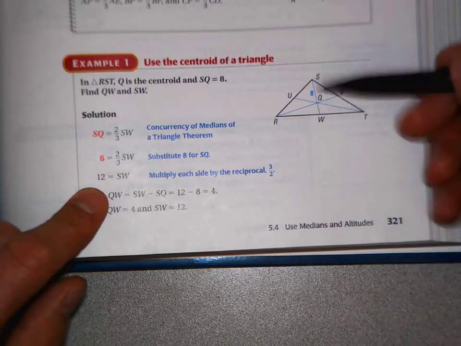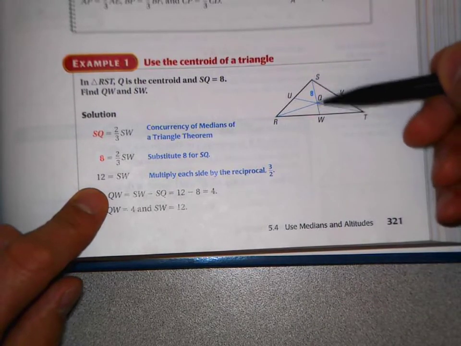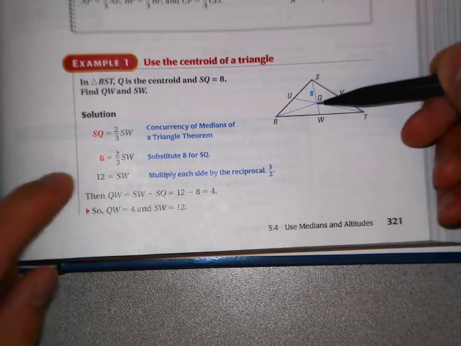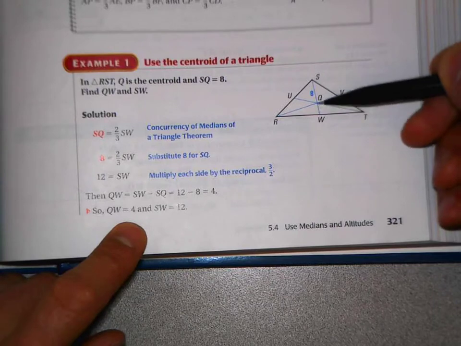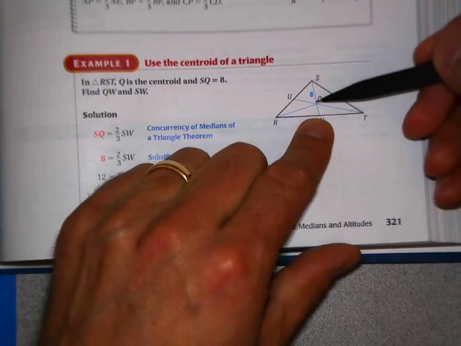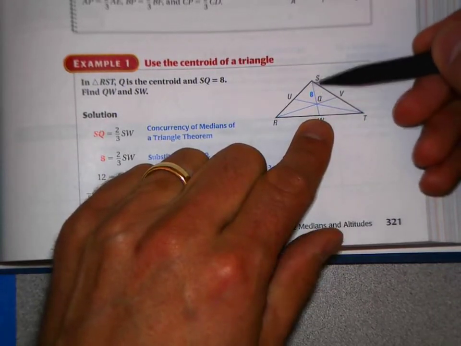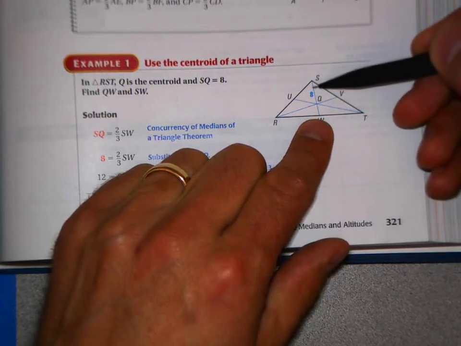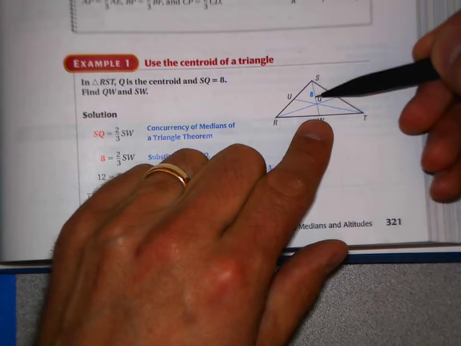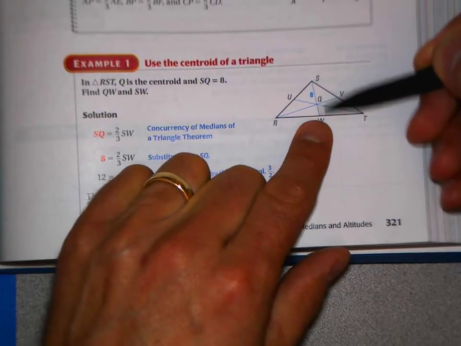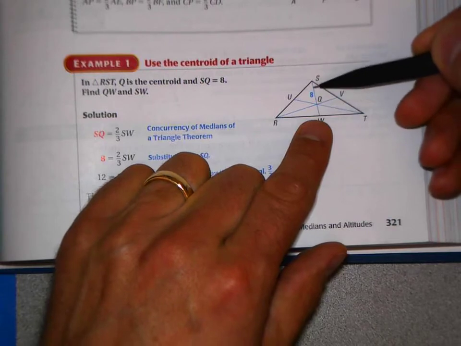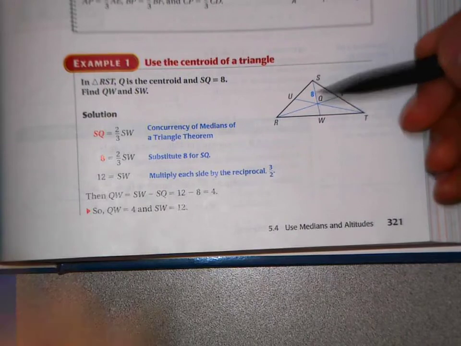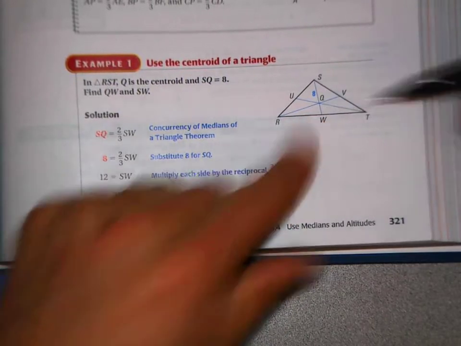So the entire length is 12, and if you take away 8 from that 12, you're left with 4. And that matches, doesn't it? Because remember we said that from the vertex to the centroid is 2/3. So there are 2 lengths of 4 in this section, and then this last section has 4. You can think of it as 3 lengths of 4. This first one has 2 of them, and then just 1/3 in the last one.